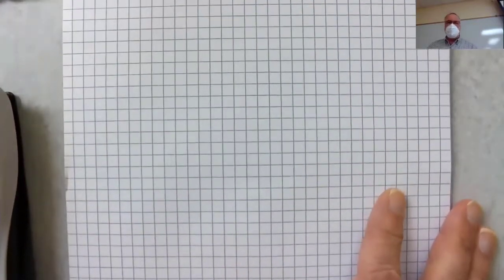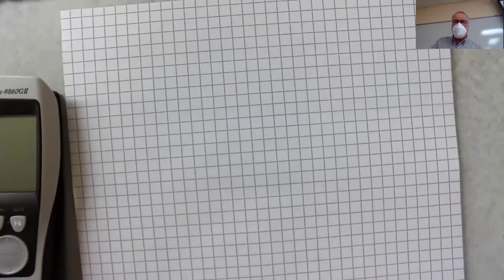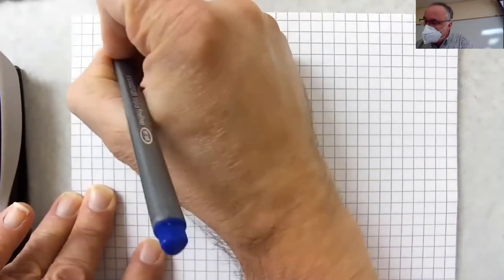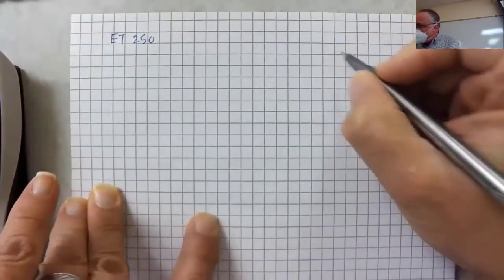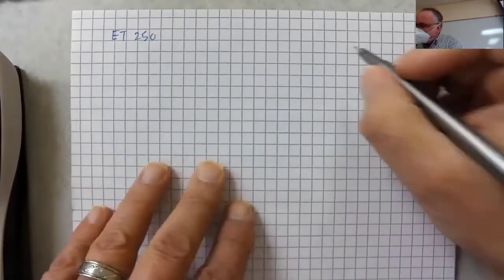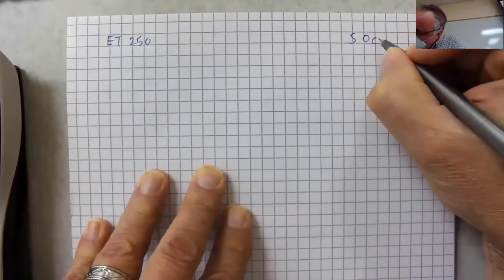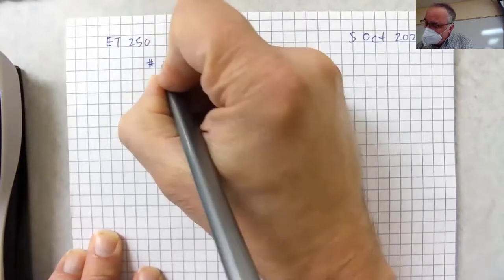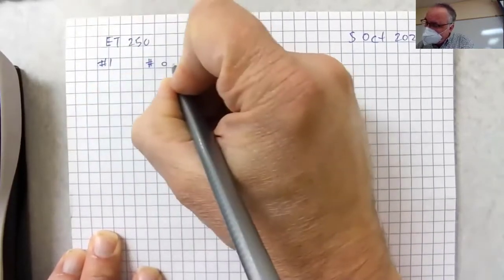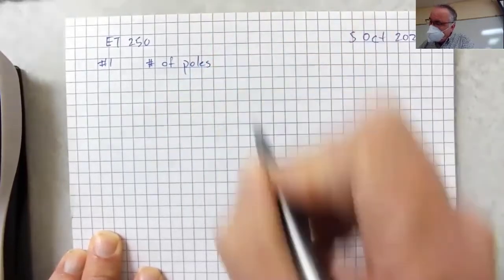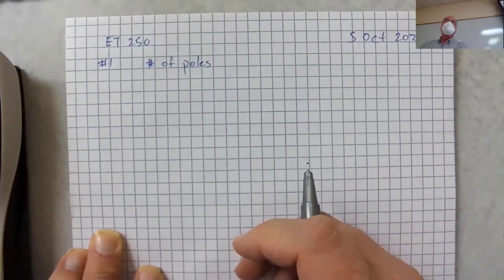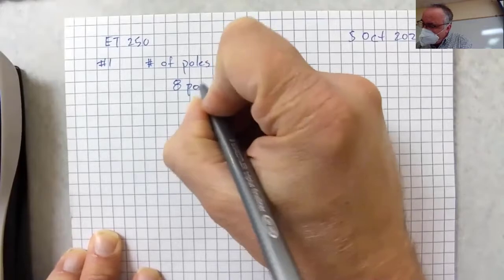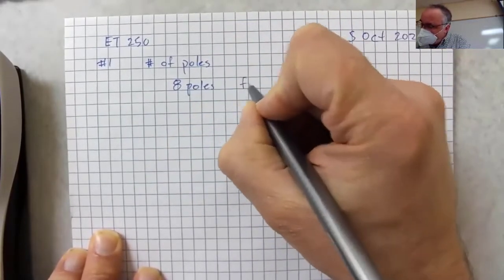Of course, now I can't see the problem statement. How many pole machine was it? 8 poles? And F is 60 hertz.